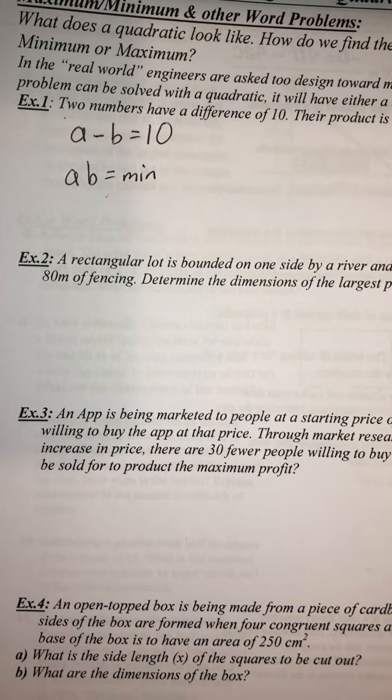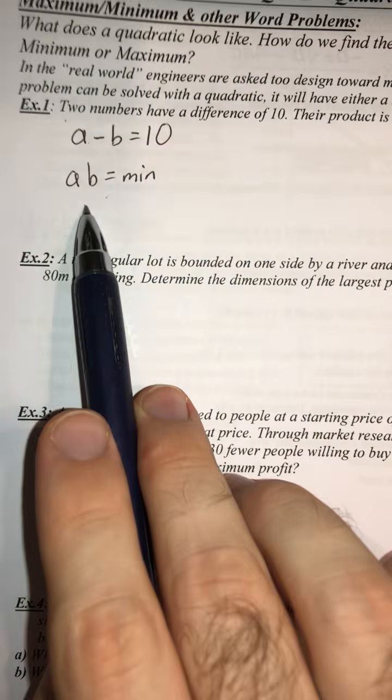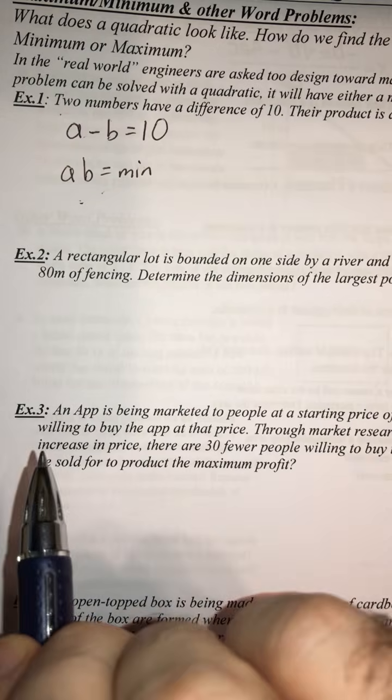In order to solve this, I'm going to solve this for one of the variables and substitute it in here. And I'm going to solve for the vertex, and that's going to tell me what I need to know. So let's rearrange this equation.